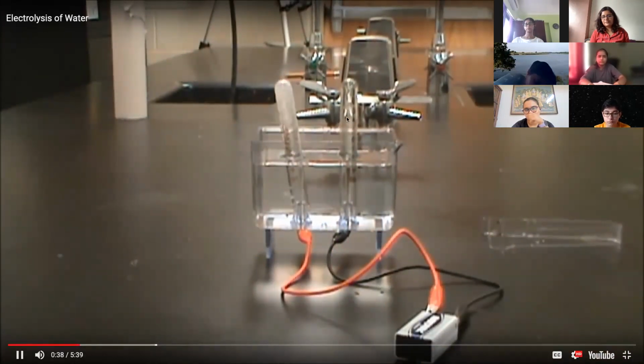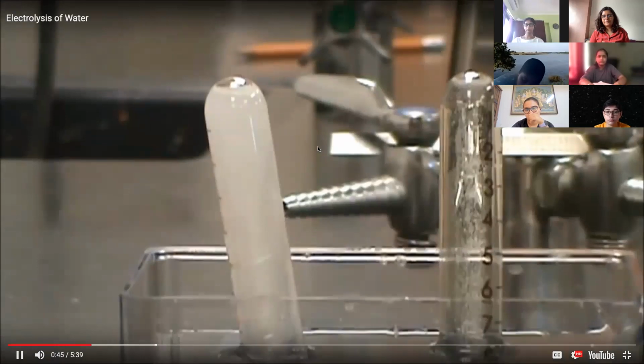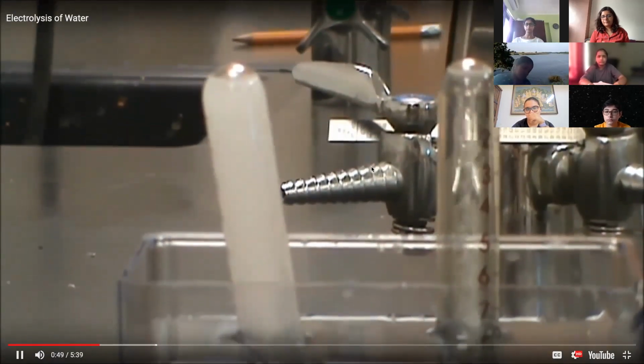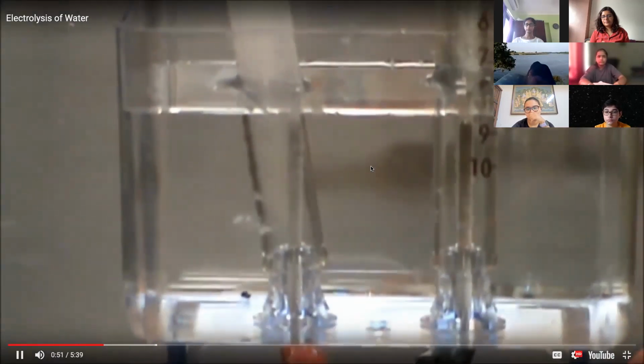And when we do that, you can see bubbles starting to originate in there. I'm going to zoom in so we can see that up close. And that gas is collecting on the left and on the right. Over there.